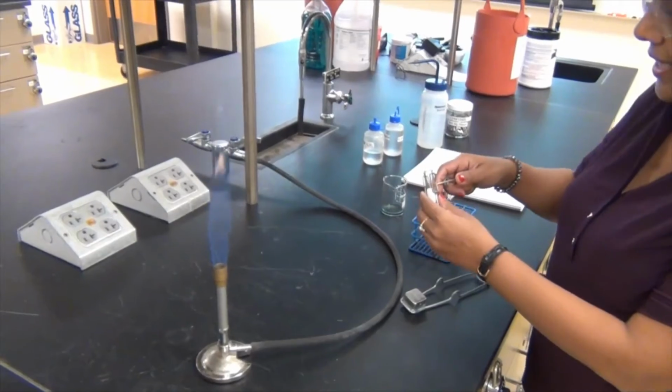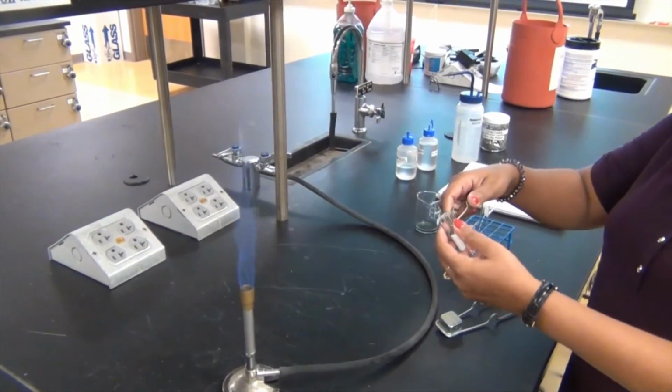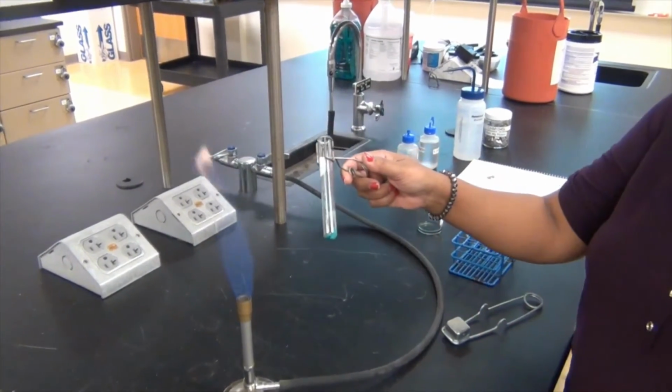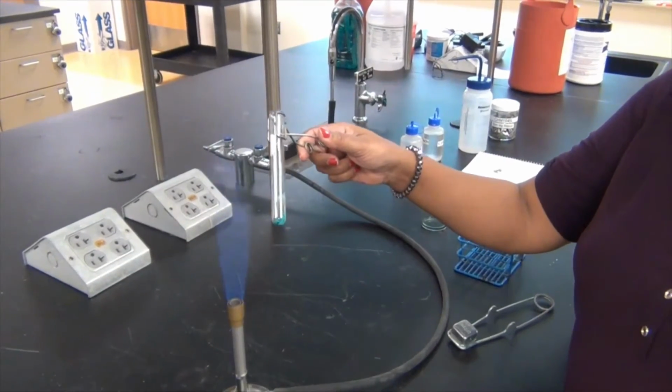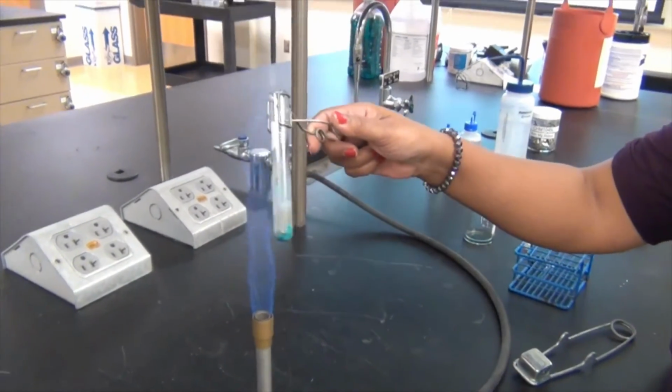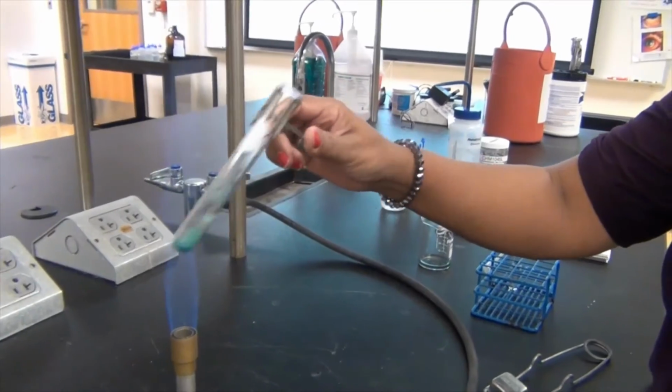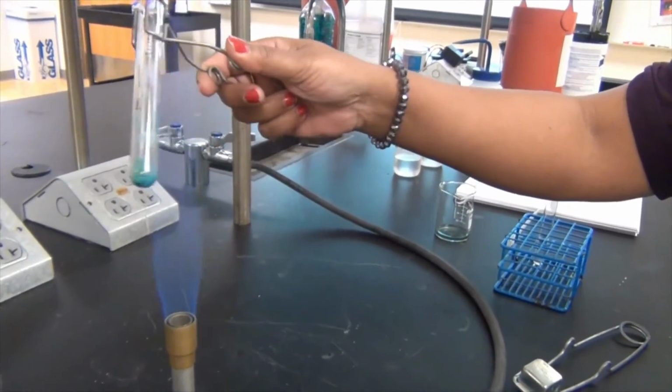This is always the exciting part, because the solid that's at the bottom here can actually jump out and whatnot, so I have to be careful. And I want you to watch carefully as to what's happening in here. And I'm not going to point it towards myself.